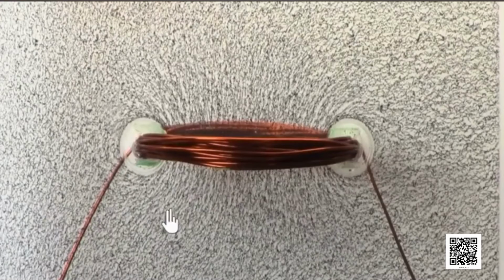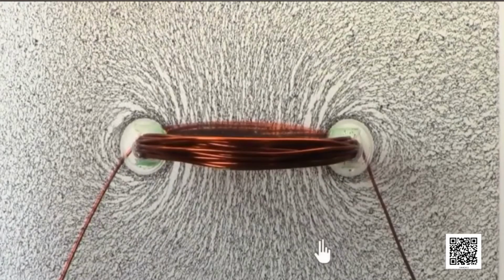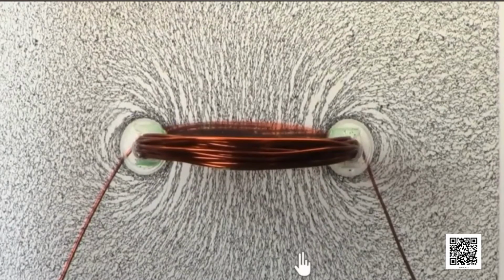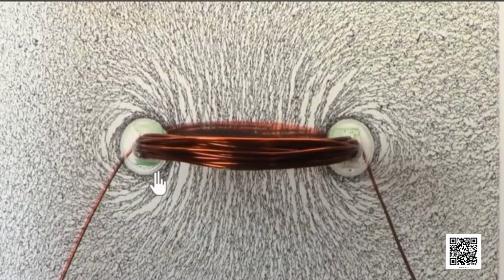Similarly, at every point of a current carrying circular loop, the concentric circles representing the magnetic field around it would become larger and larger as we move away from the wire.